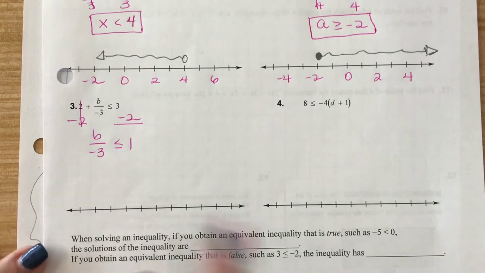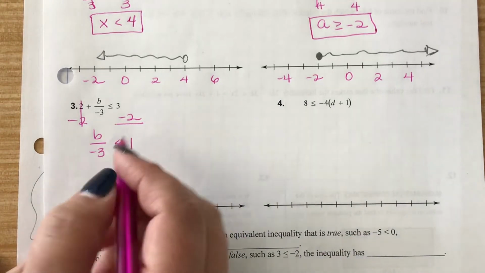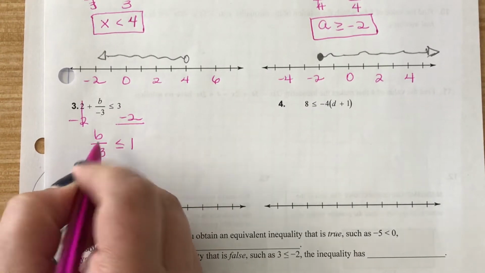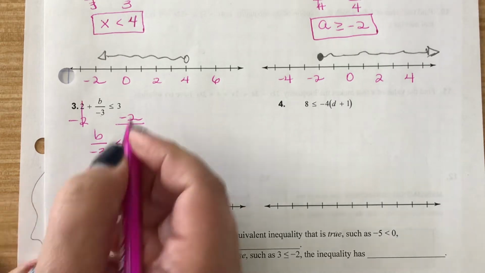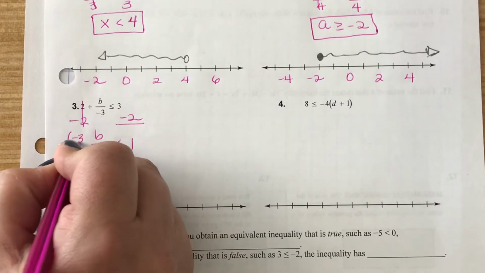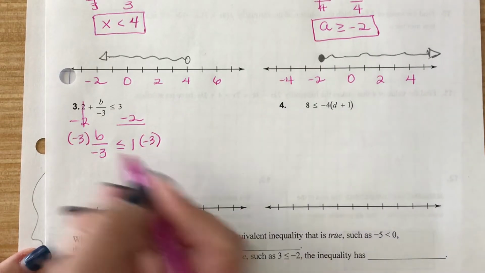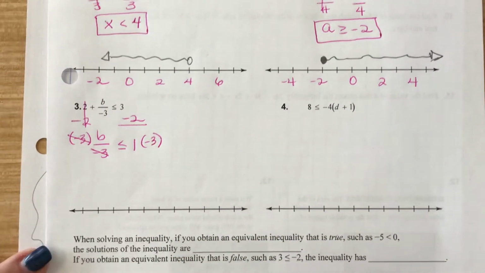And then we do the second round of elimination here. So to get b alone, I also need to undo this division. The opposite of dividing by a -3 is to multiply by a -3 on both sides. Okay, and that gets rid of the division.